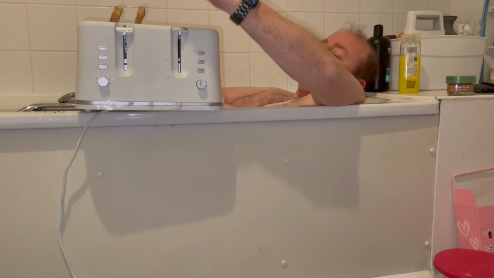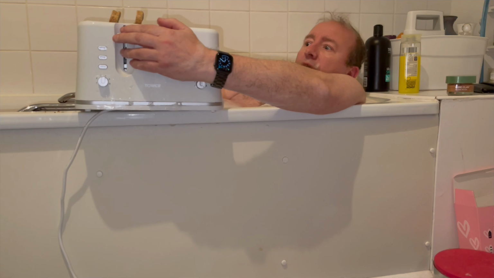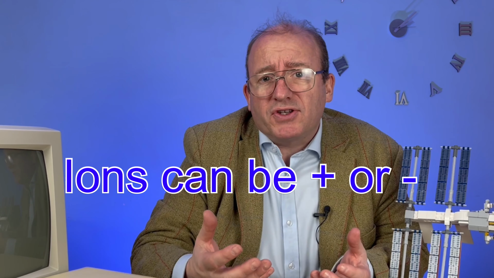It's not just wires in circuits that conduct electricity. Pure water and other solutions can conduct electricity too. When they conduct, it is ions that are moving as the charge carriers and not electrons. Ions could be positive or negative.